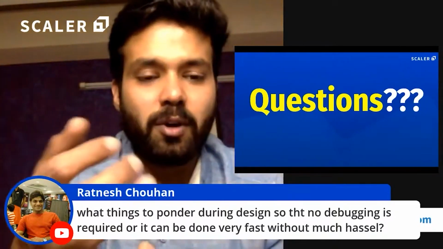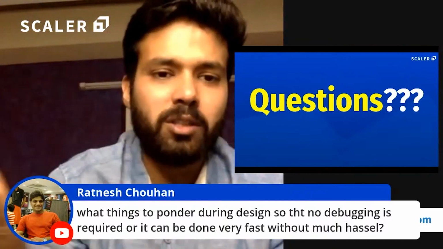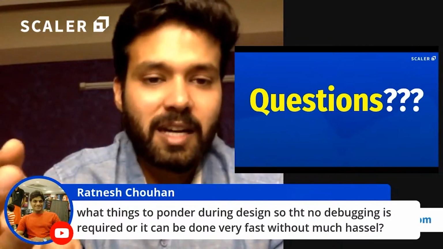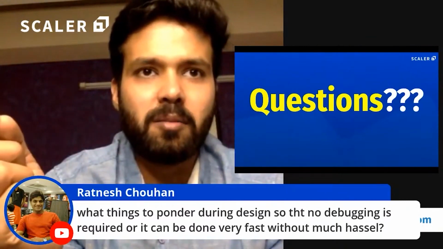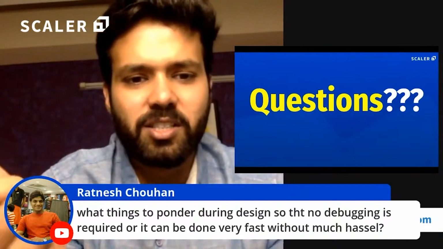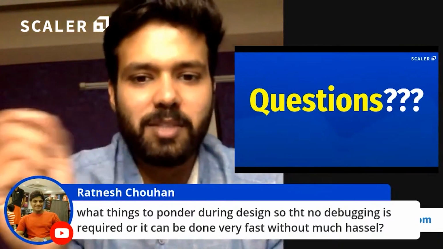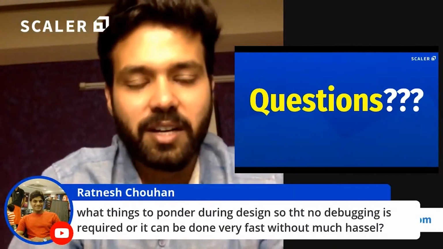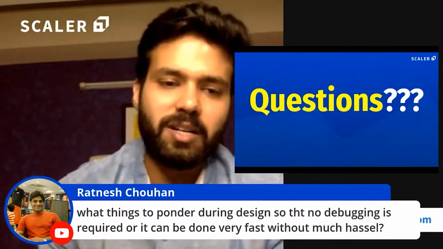Paid solutions for logging exceptions and doing all these exception analytics are Sentry and Crashlytics. I think they also have an open source variant or a community edition. I'm not sure about that. Just go and have a look at whether they are providing a community edition. But paid solutions are already there.